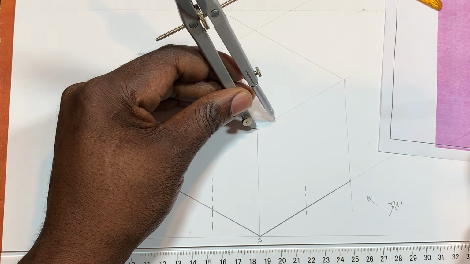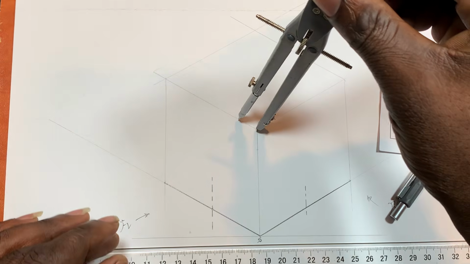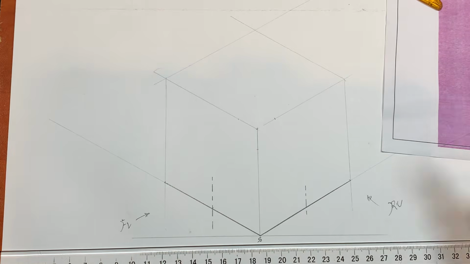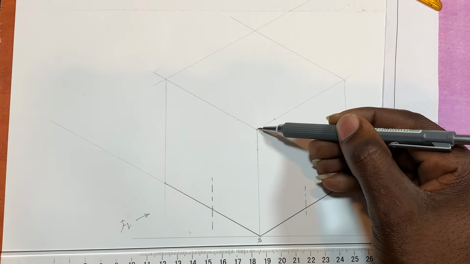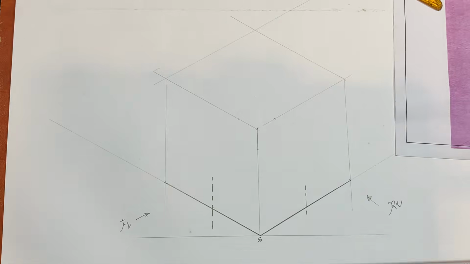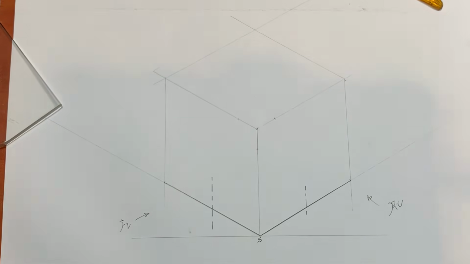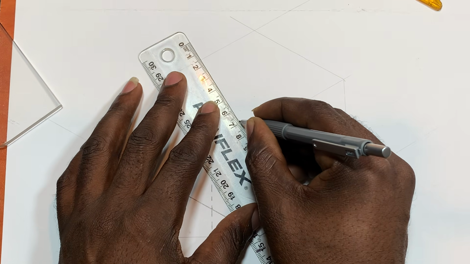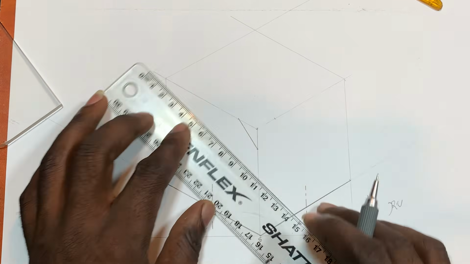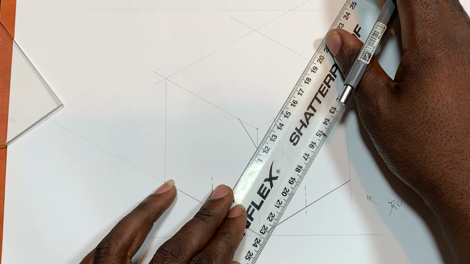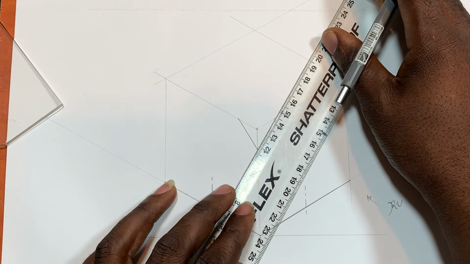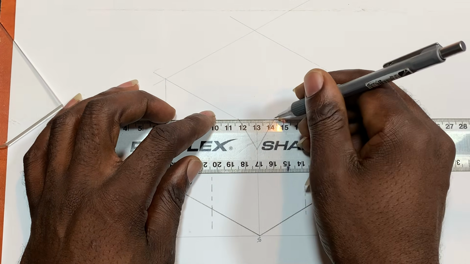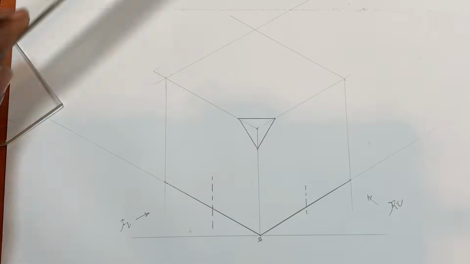So I'll do the same thing, my guy. 15 millimeter. You understand? So which means from here till here 15, from here till here 15, from here till here 15. So which means I can now have this one solid. From here till here solid. And from here till here solid. From here till here solid. You understand?